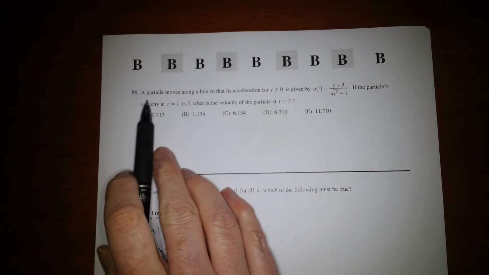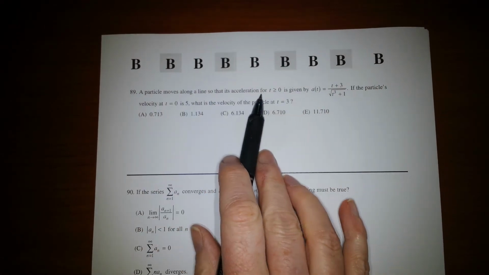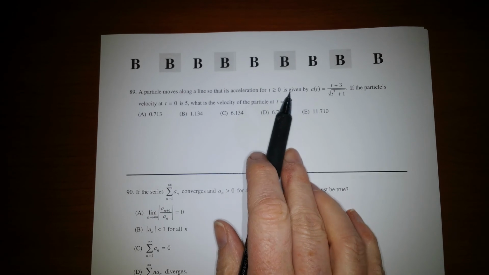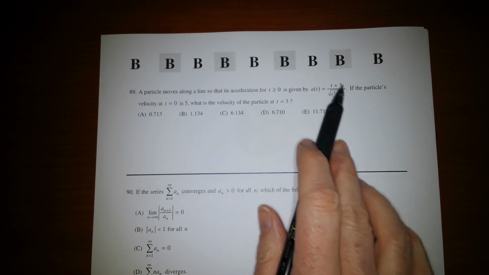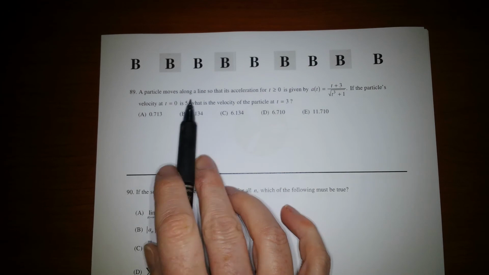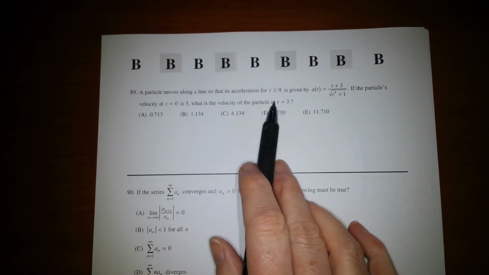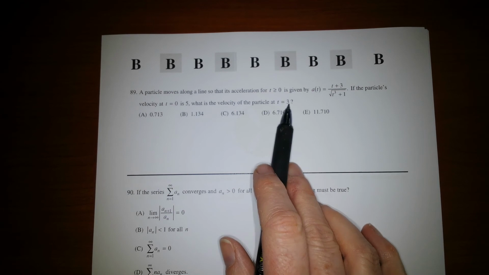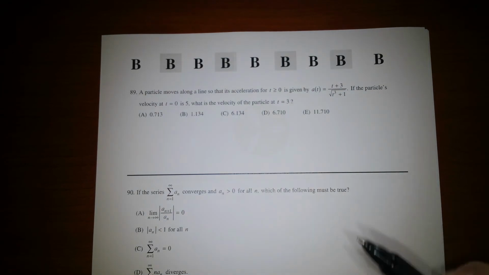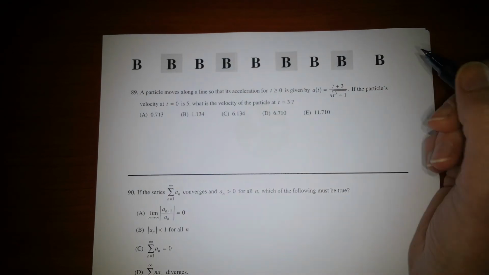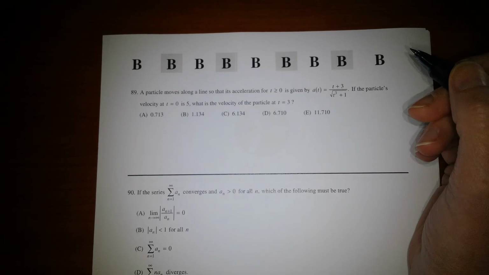For problem 89, it says a particle moves along a line, so its acceleration for time greater than or equal to 0 is given by a of t with this rule. If the particle's velocity at t equals 0 is 5, what is the velocity of the particle at t equals 3? So this problem is testing your knowledge of the relationship between velocity and acceleration.